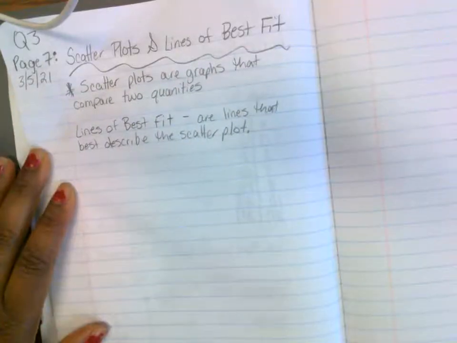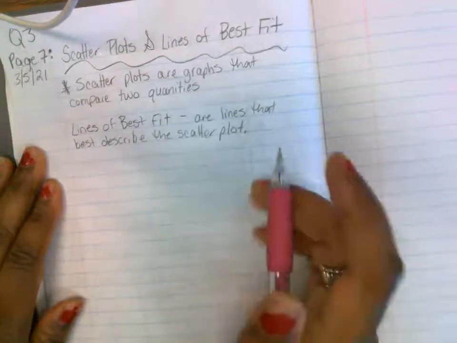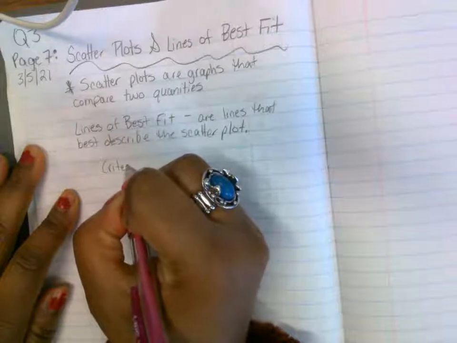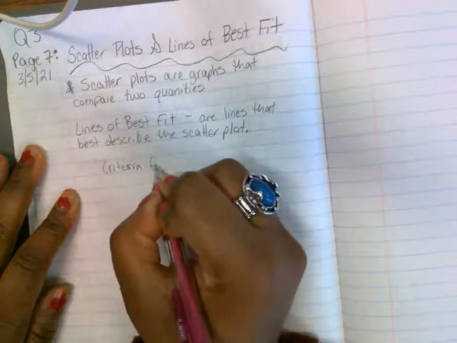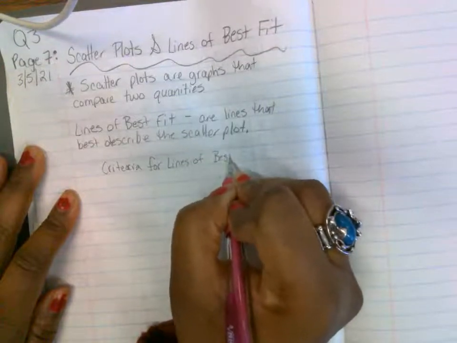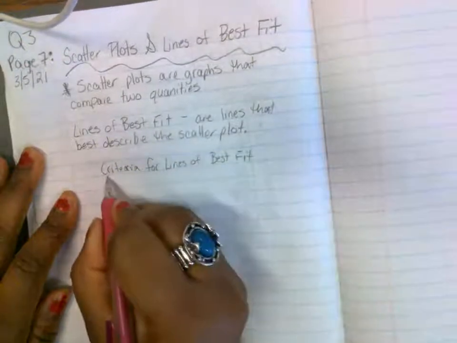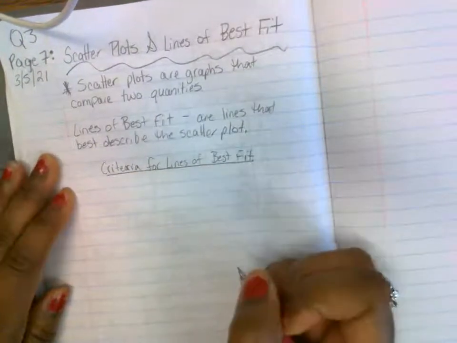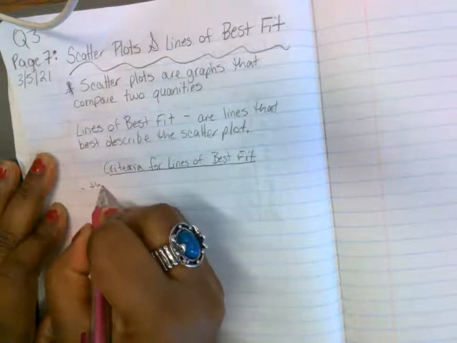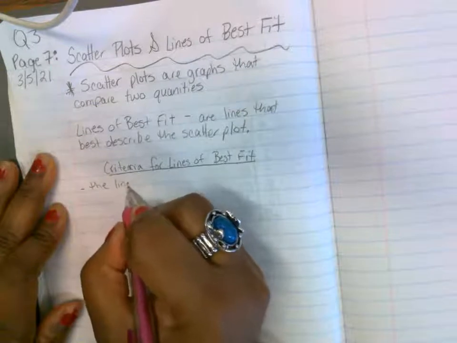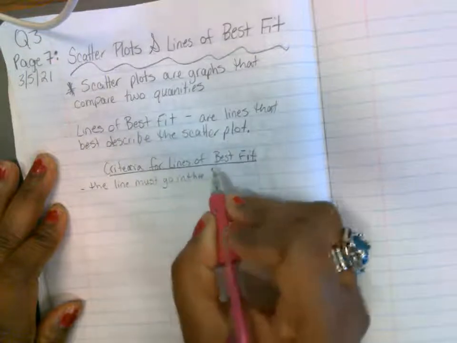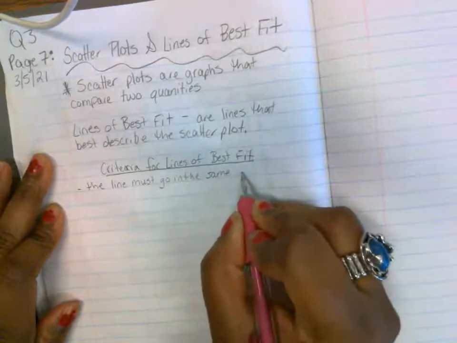Here. Okay. Criteria for a line of best fit. The line must be going in the same direction as the points.